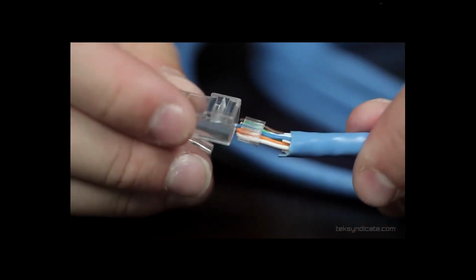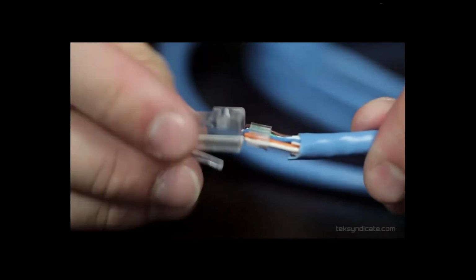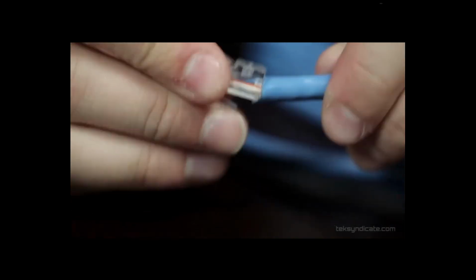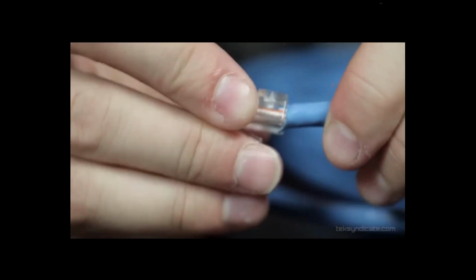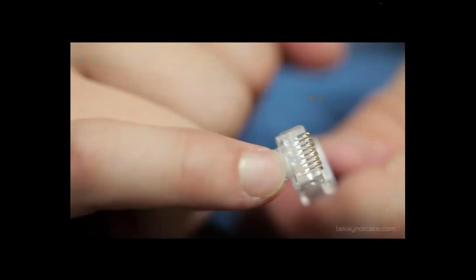Alright, we're going to go ahead and put this into the mod plug. You can see it's a little uneven, but that's okay, because once we get it in here and get it slotted into place, all these pieces, push it all the way in. You want to make sure that, again, you see all the copper conductors along the edge.